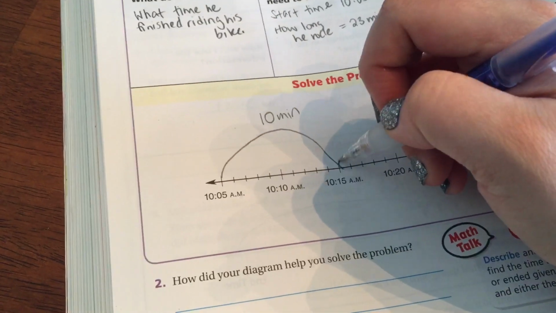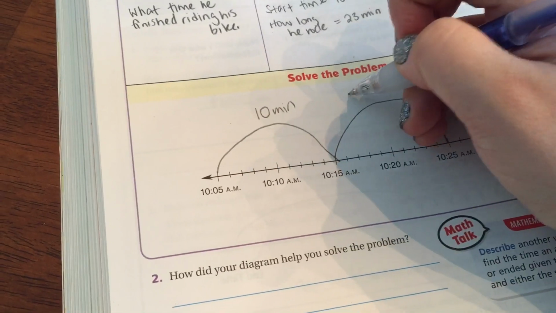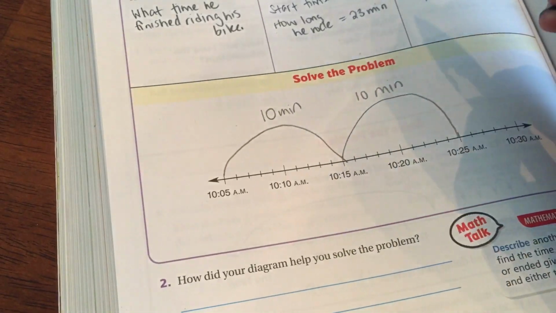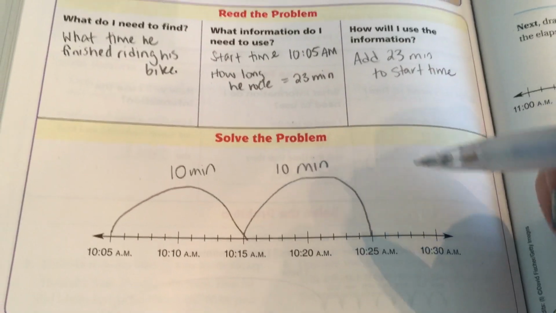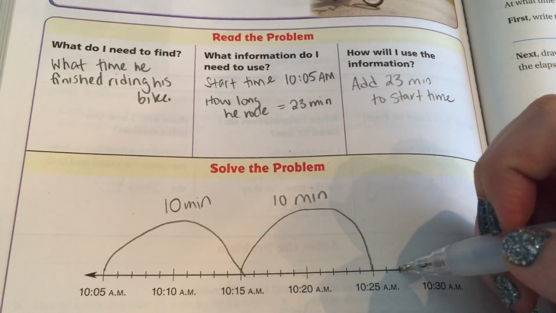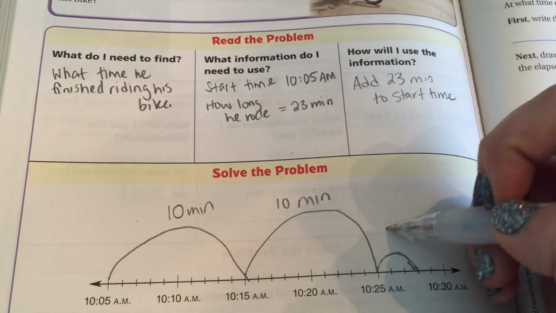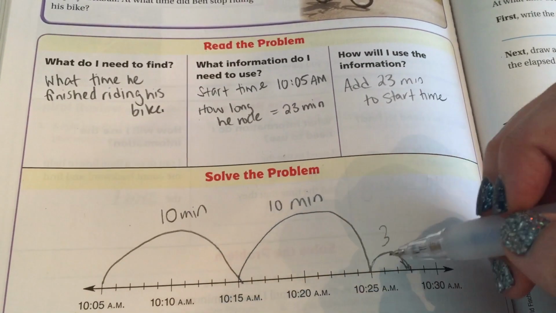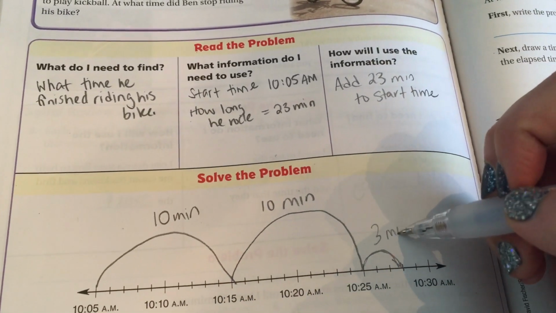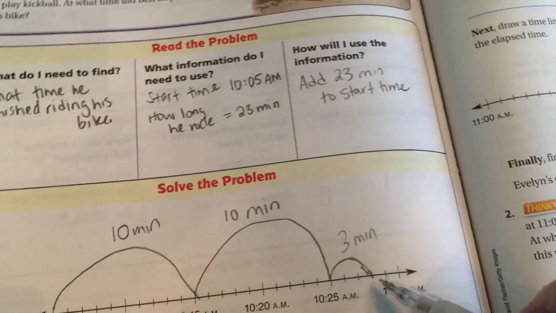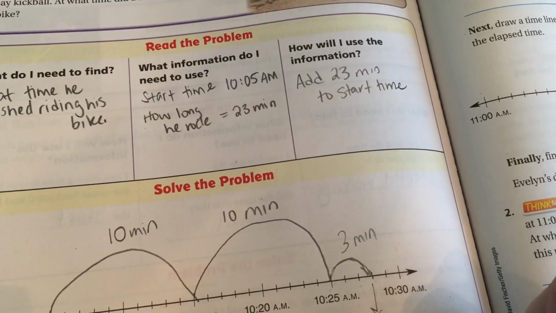Then another 10 minutes. So far that's 20 of our 23 minutes. And then I can do 3 more minutes. So 1, 2, 3. That's all my 23 minutes, which tells me that's 10:25, 10:26, 10:27, 10:28.